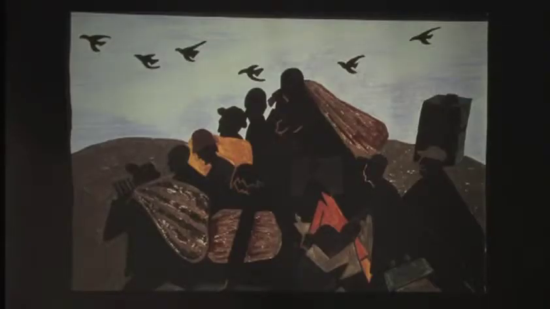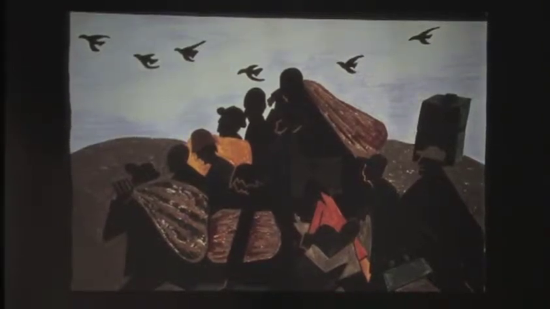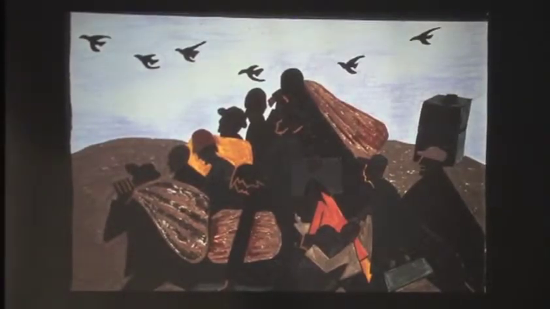So emotion is not an element. So this is Jacob Lawrence. This is The Migration of the Negro, panel number 3, 1940-41. Directional? Absolutely. Contrast? Shape, absolutely. Contrast, yep. Line, yes.